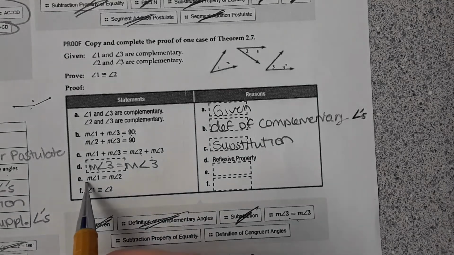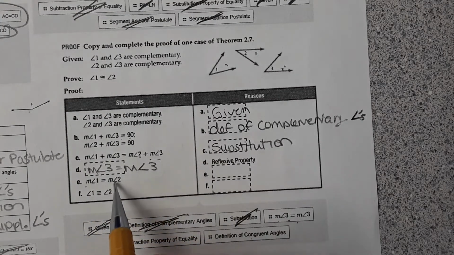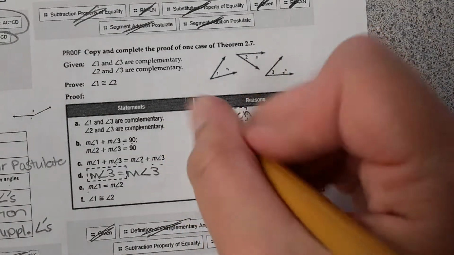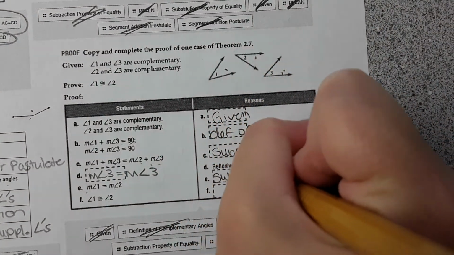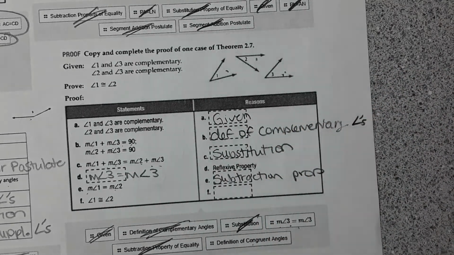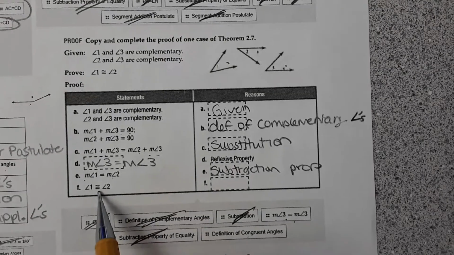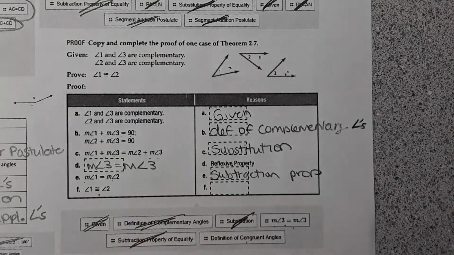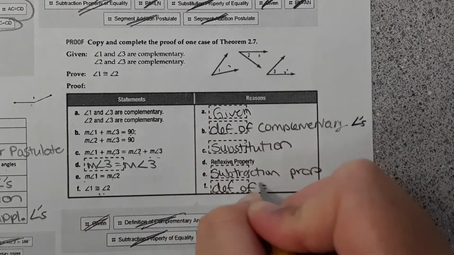Then to get here, they subtract measure of angle 3 from both sides to get measure of angle 1 equals measure of angle 2. So that is subtraction property. And then we have angle 1 is congruent to angle 2. So they're just turning it into a congruent statement. Definition of congruent angles.